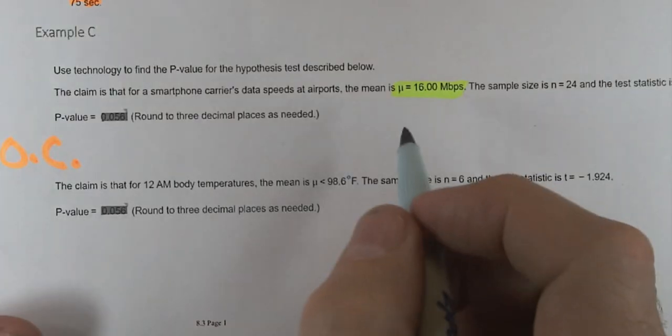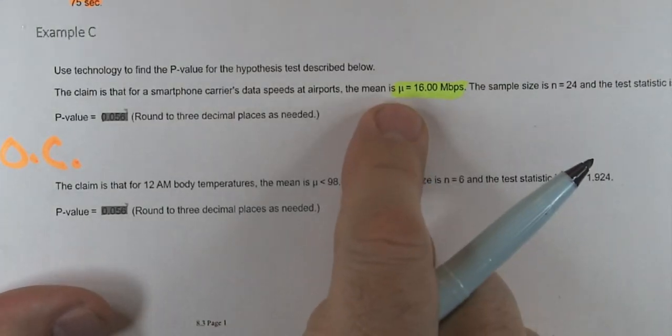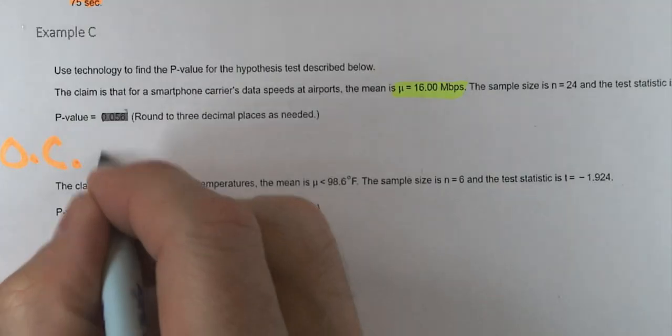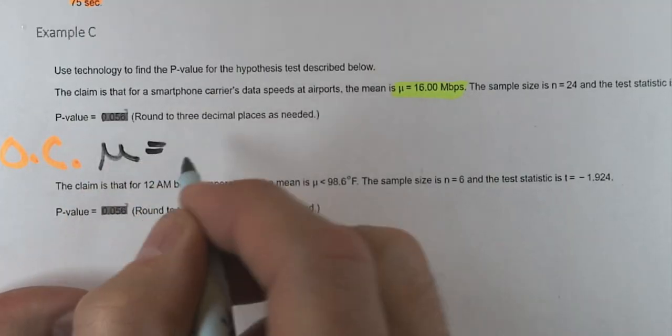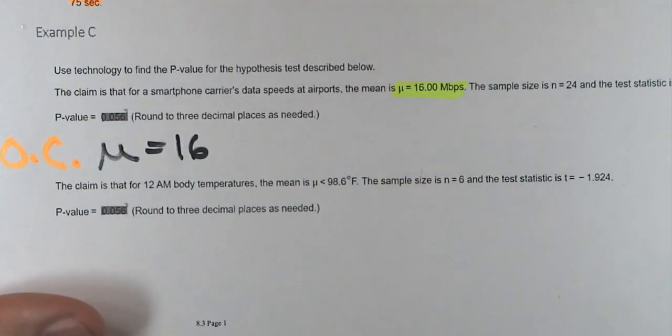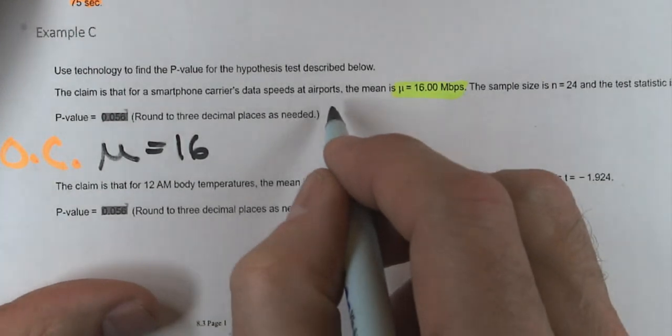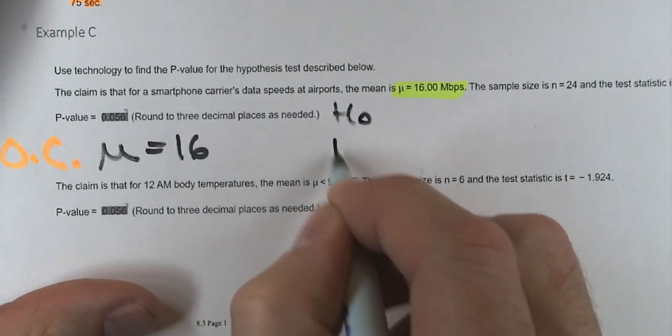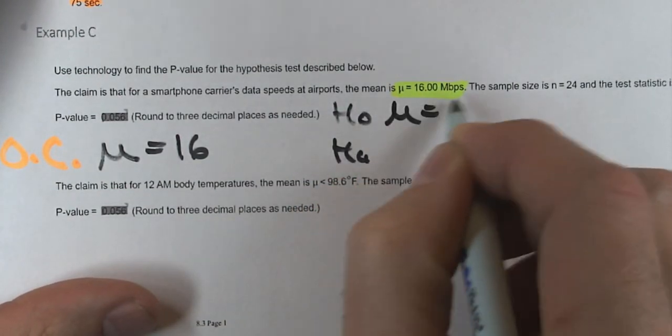So we're testing a claim about a population mean, so we should definitely use a mu here. Mu is 16. Is that going to be part of our null or alternative hypothesis? Null. All right, so that's going to be H0. So that's mu equals 16.